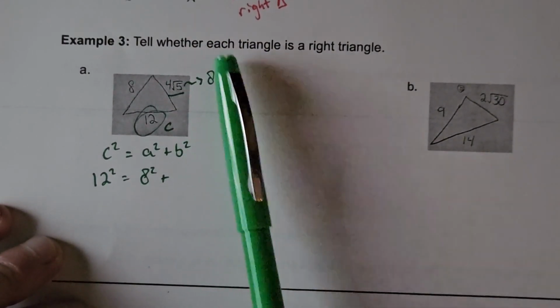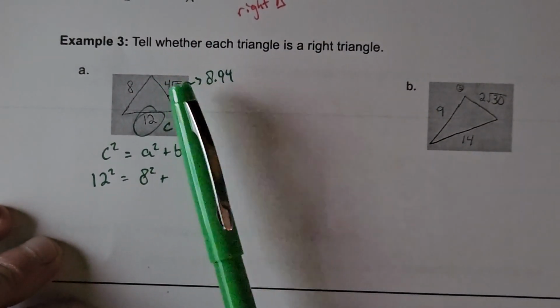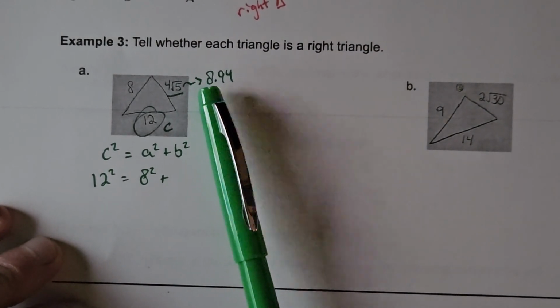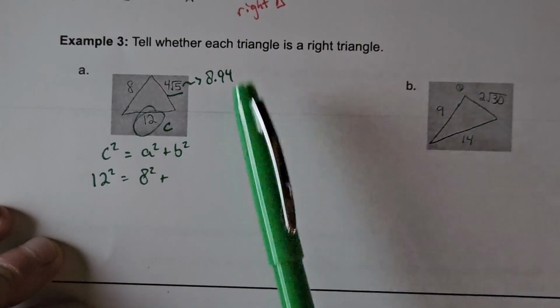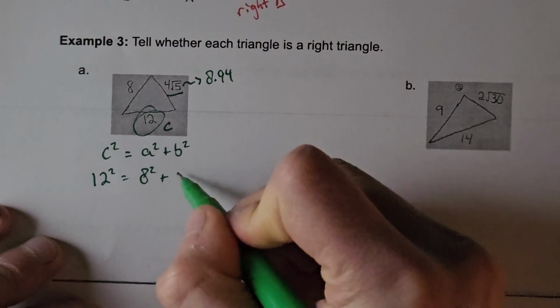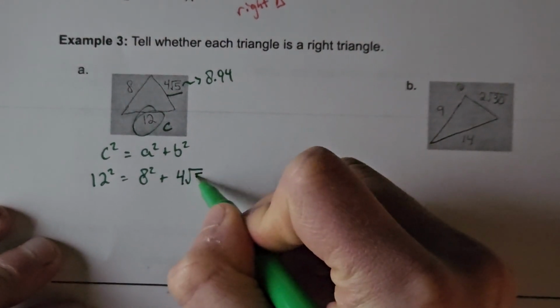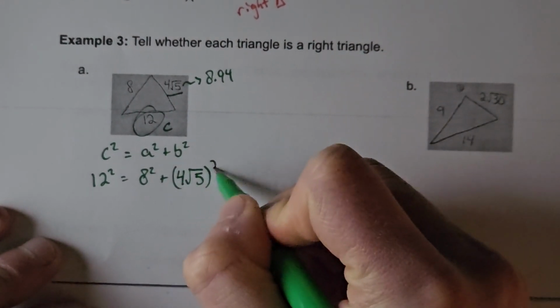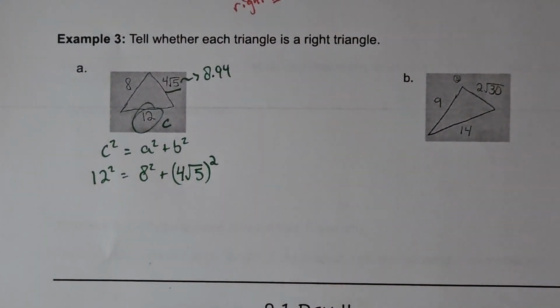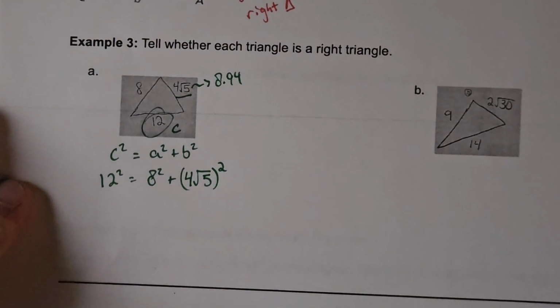Do not use this decimal. Like I just said, if you use it, you'll get it wrong. I will mark it wrong right away. You got to use the radical. So you will have 4 square root of 5 squared. This is why we had that radical day where we were simplifying radicals, making everything small. Because you have to do it here.